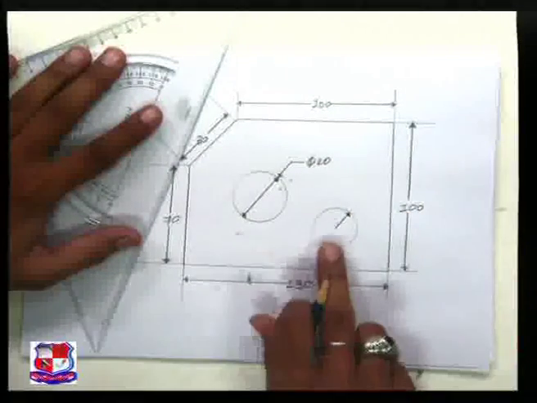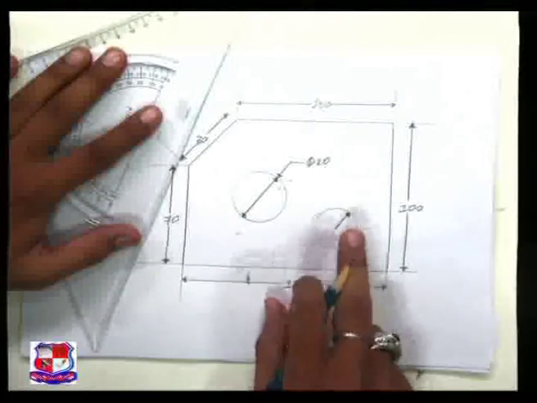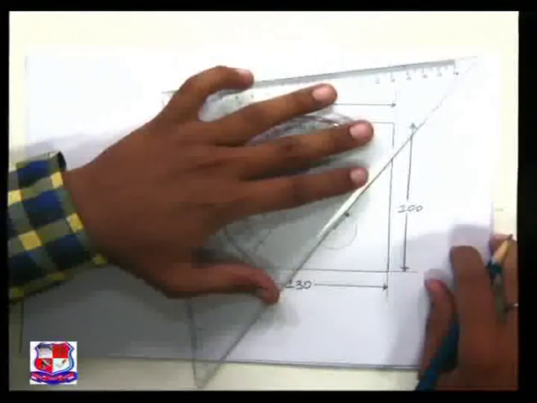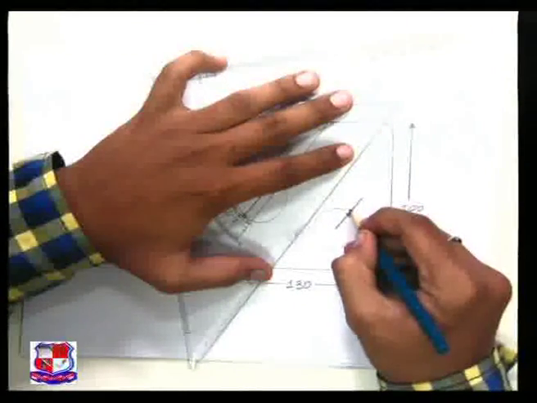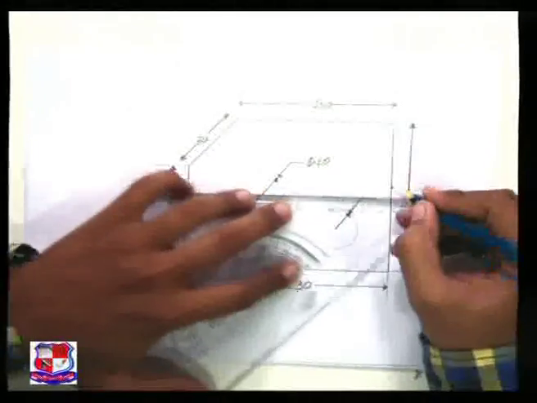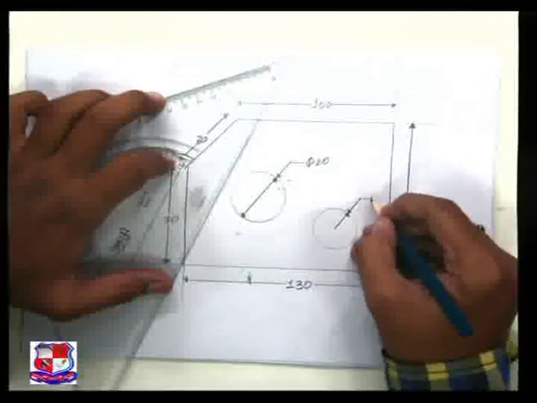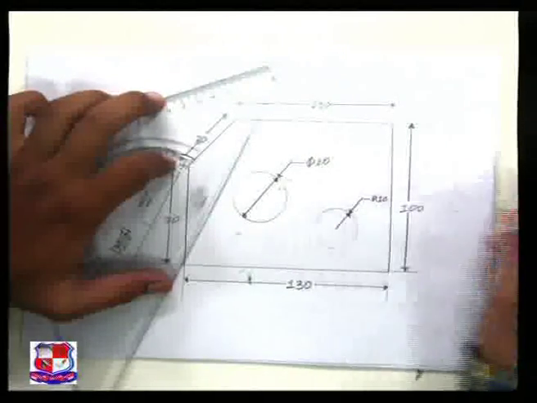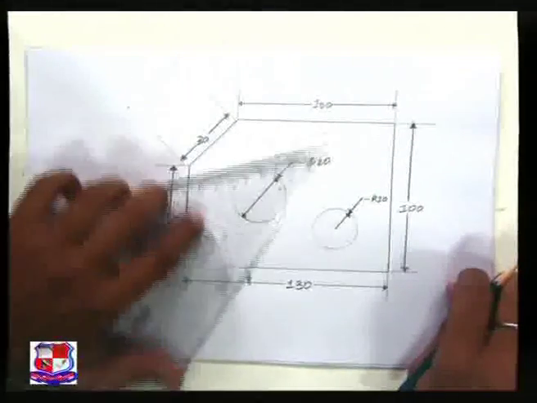Close filled arrow on half of the side only, which means that I am showing the radius. It is radius, that's why I am writing R10, which means that its diameter is 20 mm.